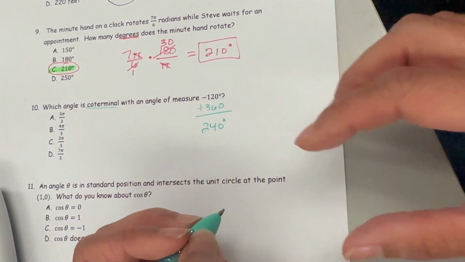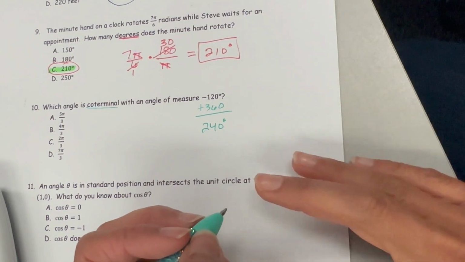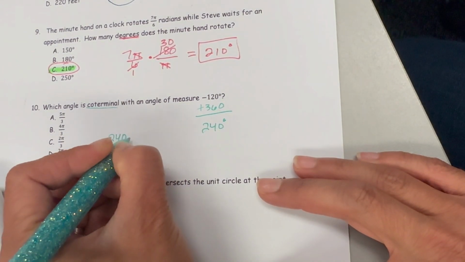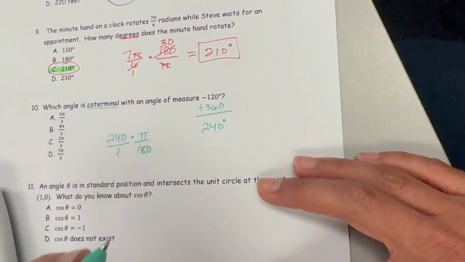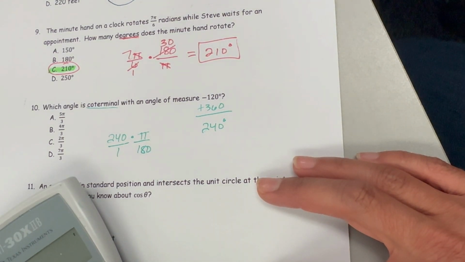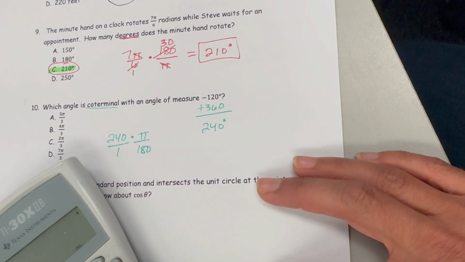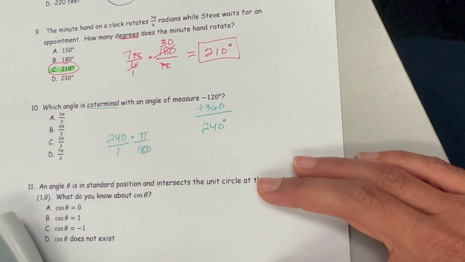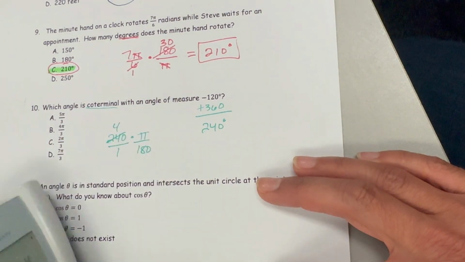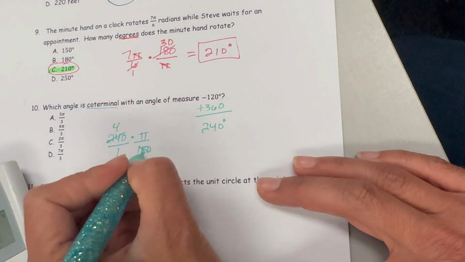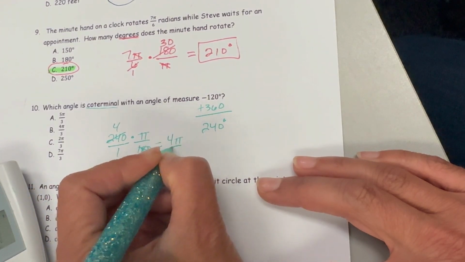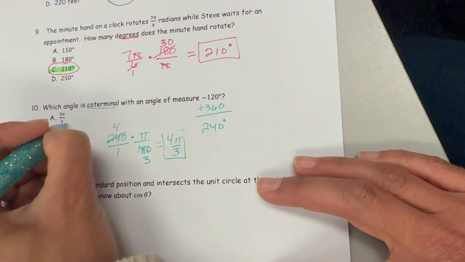So I need a 240 degree angle, so you can either remember this from the unit circle, or you can convert 240 degrees to radians by multiplying by pi over 180. All the angles from the unit circle are divisible by 30, 60, 45, or 90. So let's see, that's a 240. Is that divisible by 60 or 30? It's divisible by 60. 240 divided by 60 is 4. 180 divided by 60 is 3. So this is the same as 4 pi over 3. So B.